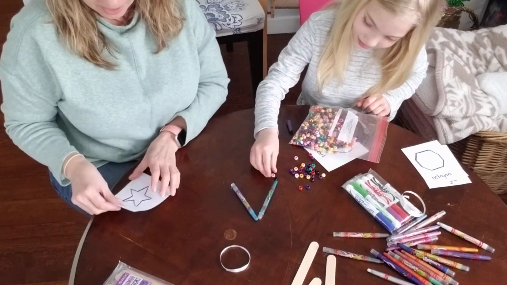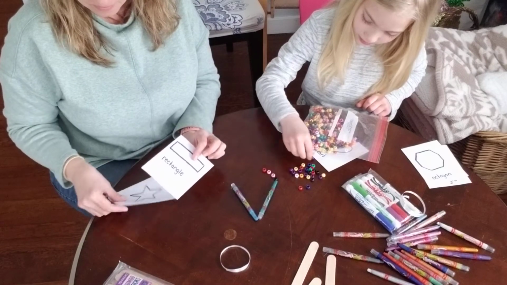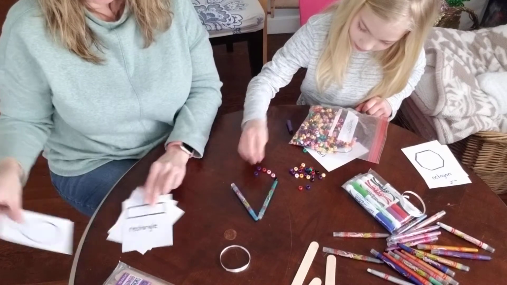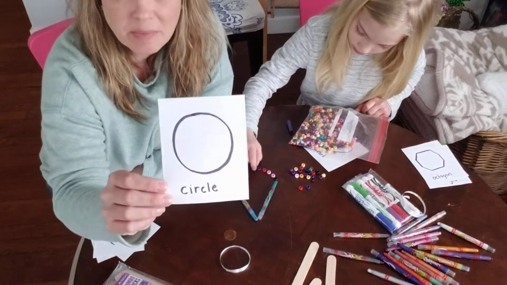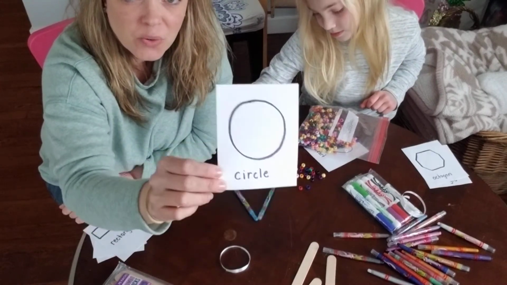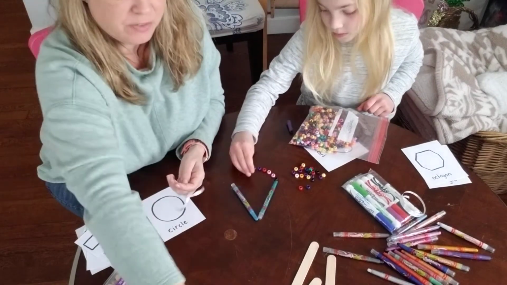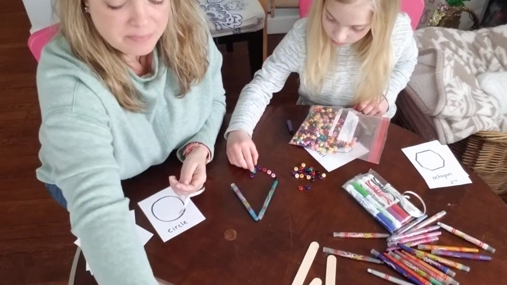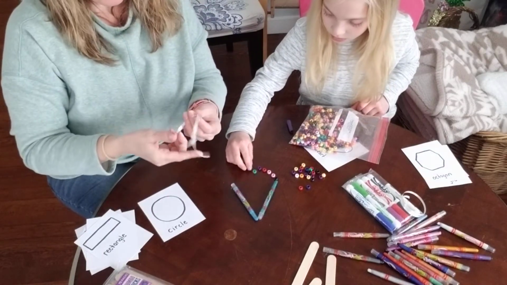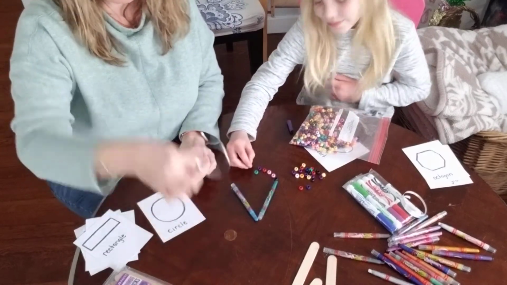While Landry works on that, let's see what other one we could do. Oh, how about a circle? This is going to be quick and easy because the circle doesn't have any lines, right? It's just one round line. So here's what we're going to do. I cut a piece of ribbon off of this spool of ribbon. Because it was all wrapped up, it actually makes a circle if I just drop it on the table. It already makes a circle.